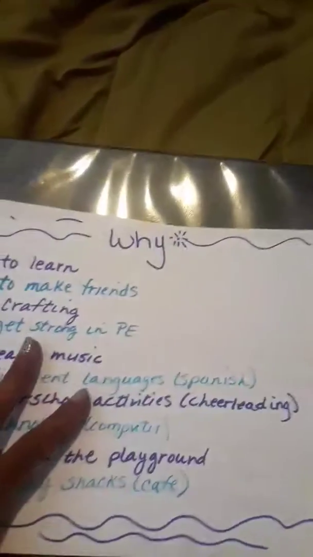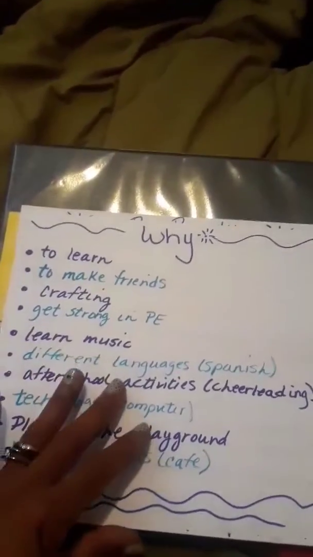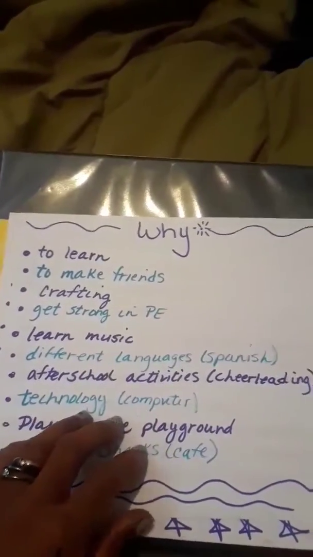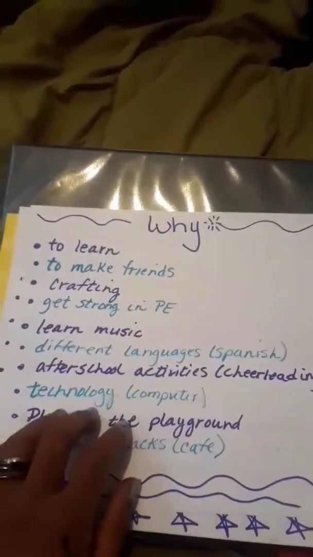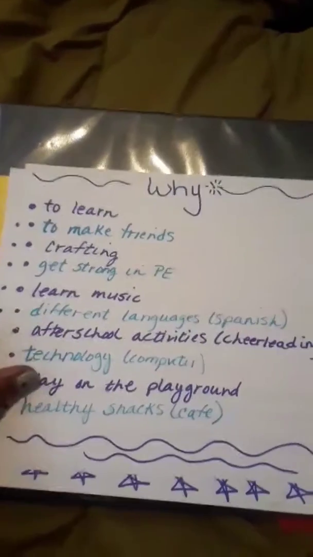So, with Responsive Classroom, it's democratic, your rules are democratically done. The first thing that you want to ask the students is, well, why do we come to school? And so Mia and I sat down and we came up with 10 reasons why we come to school.